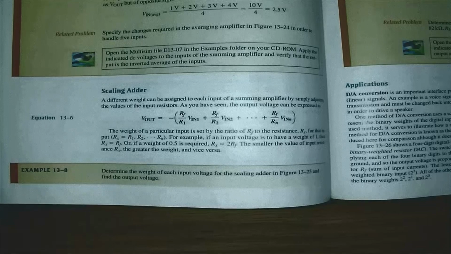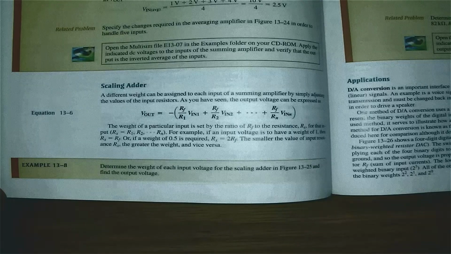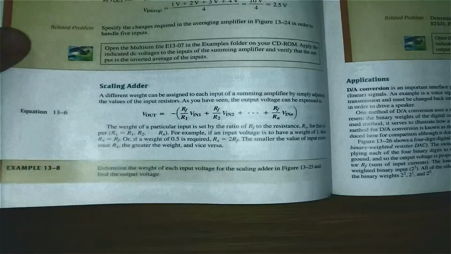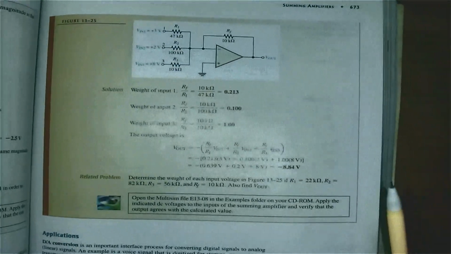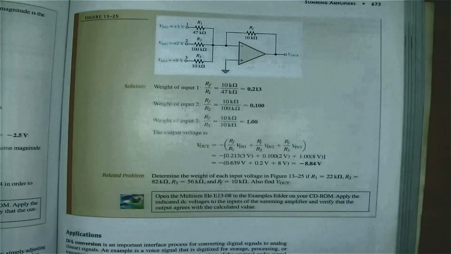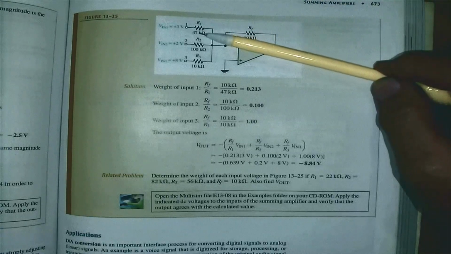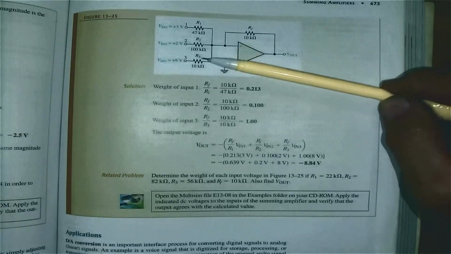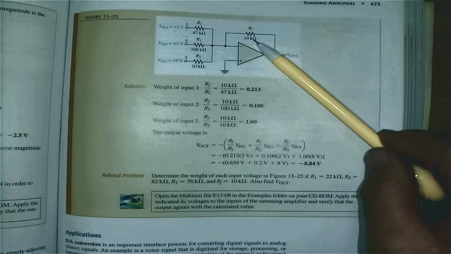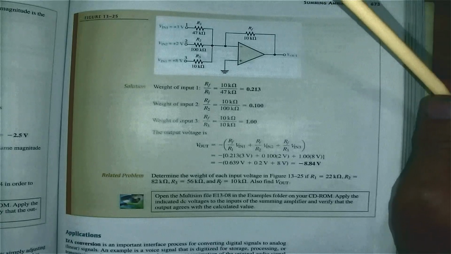All right, let's have a look at the example. They say determine the weight of each of the voltages of the scaling adder in figure 13.25 and find the output voltage. Now when you look at this circuit, I want to point out R1 is 47 kilo ohm, R2 is 100 kilo ohm, and R3 is 10 kilo ohm. Now you can see I've got a feedback resistor of 10 kilo ohm. That means all these resistors have different values, and that means they have different weights.